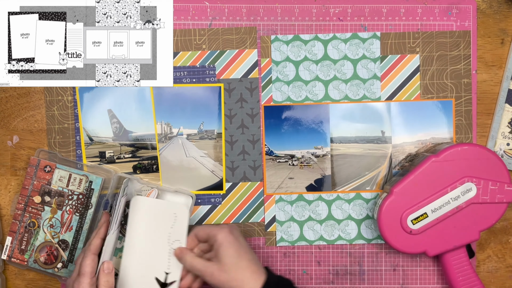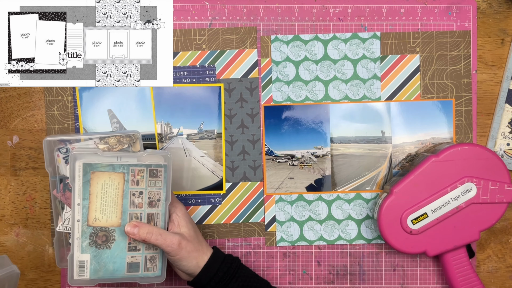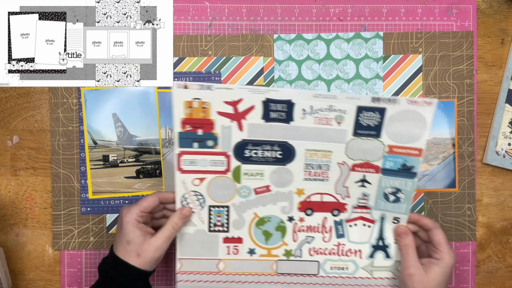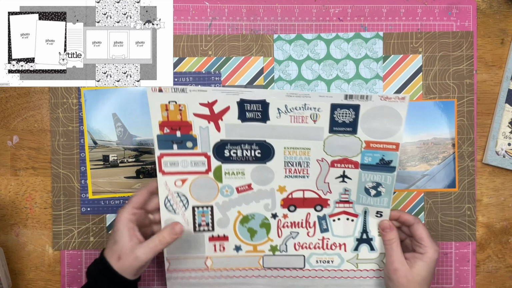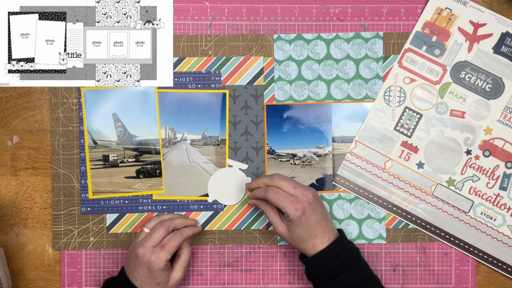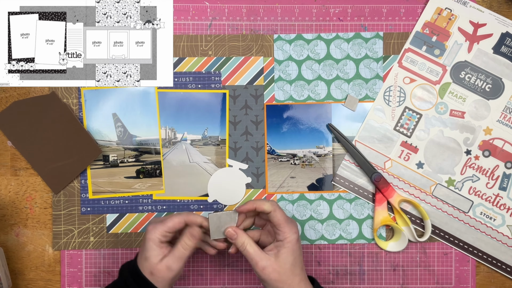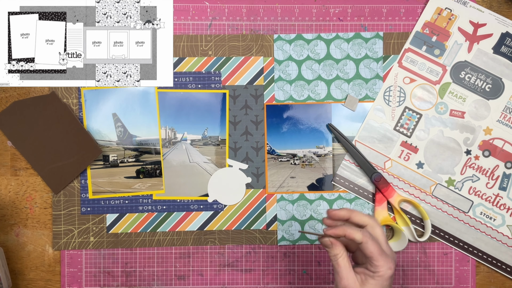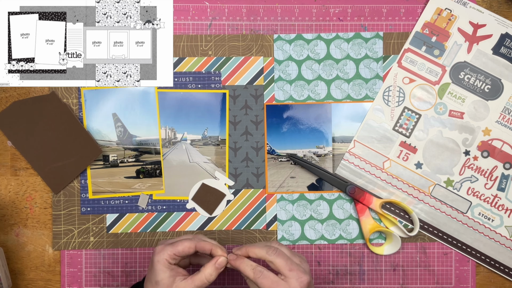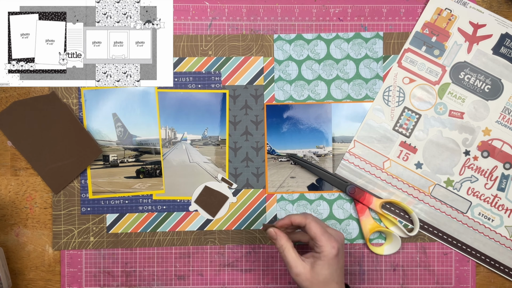Now I thought about bringing in that airplane with the twirly whirly behind it and tucking it somewhere, but the way the airplane is positioned on that pocket card, I would actually have to leave the rounded corners, and nothing else is rounded on this layout, so I don't want to bring that in. Now, there have been plenty of times on other layouts where one element is completely different than everything else, and I am totally okay with it. This is not one of those times.